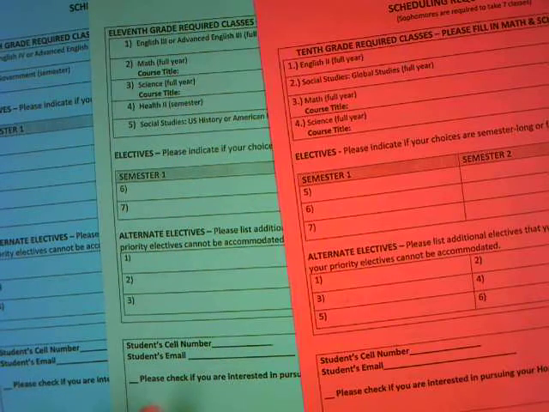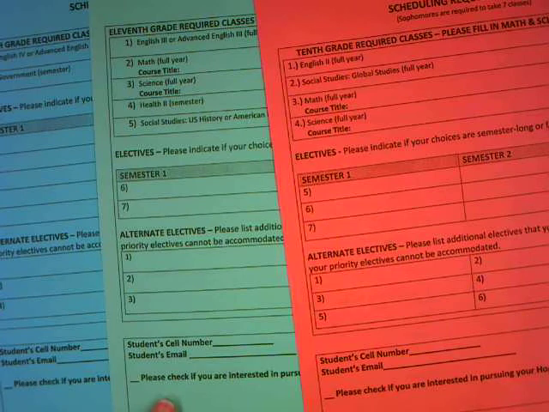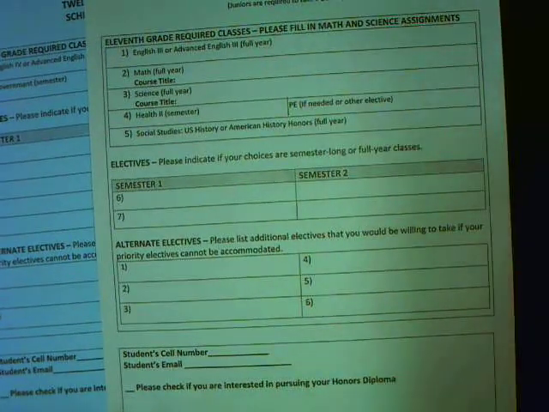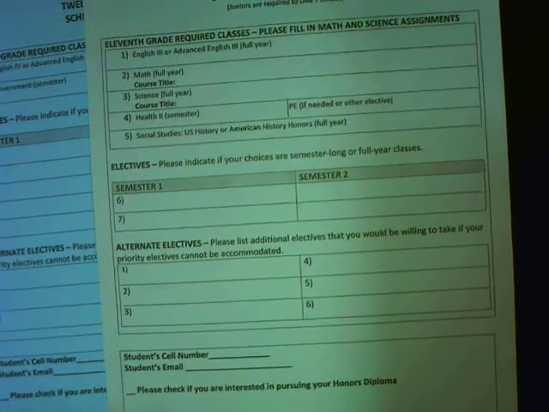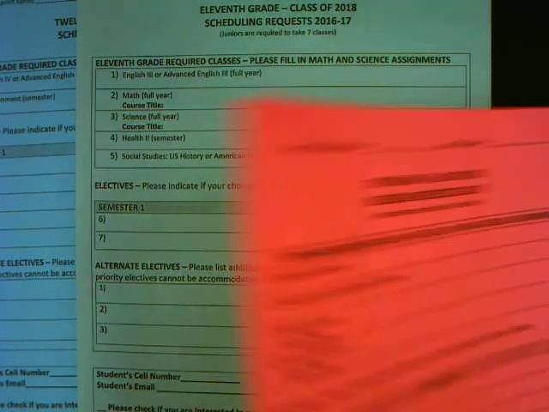Mr. Rooney will be talking to 10th graders, and I believe Mr. Ojeda has talked to 10th graders in your individual meetings about honors diploma if you qualify, so you might have an idea if you qualify for that or not.